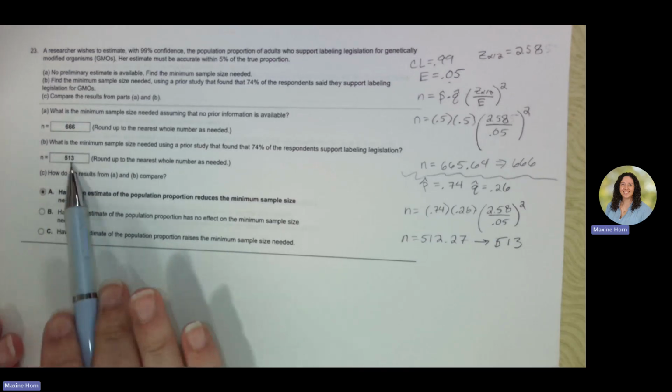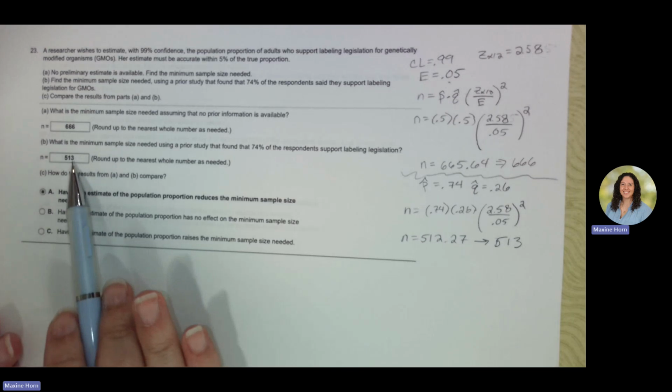Now, in an ideal world, your sample size, you would just get as many people as you could, right? I mean, this is the minimum that you need. You're going to want more than that. You're definitely going to want more than that, but that's the minimum that you would have to have.